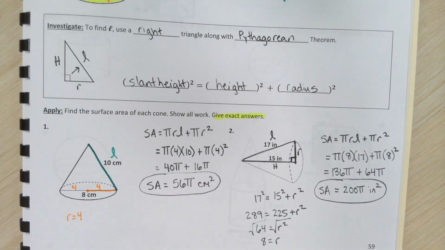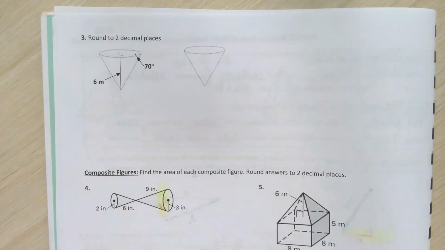All right, go ahead and flip the page and meet me over there for a few more examples.